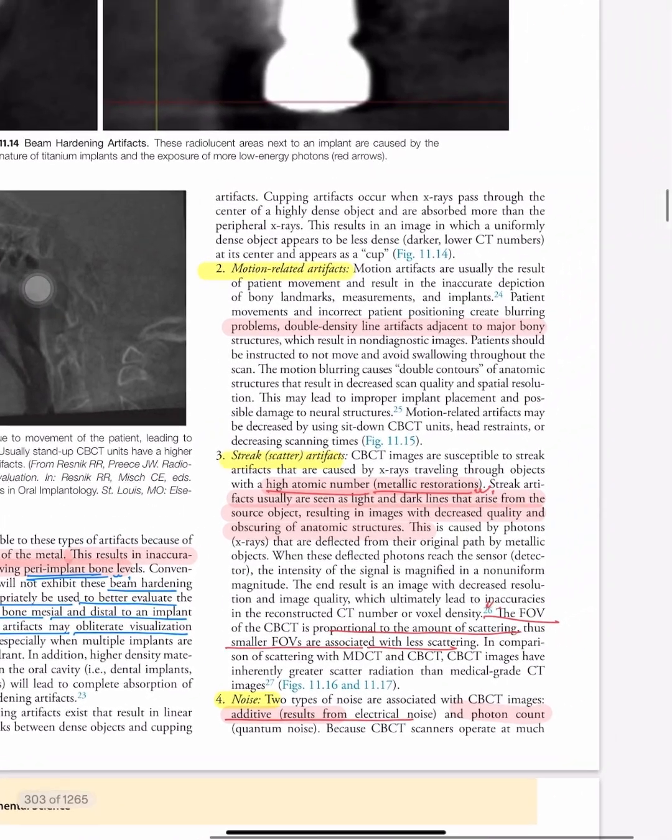Okay, so motion related artifacts. If during the scan the patient moves or does swallowing movements, there would be motion related artifacts. Then streaks and scatter artifacts. If a patient has some sort of metallic restoration, understand that these metallic restorations have a higher atomic number and would definitely produce scattering. If the field of view is large, this scattering would be more evident, and if the FOV is small, the scattering would be less evident.